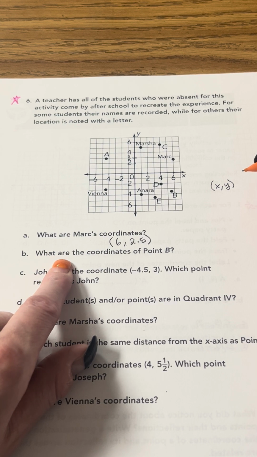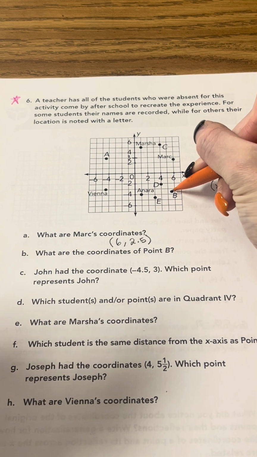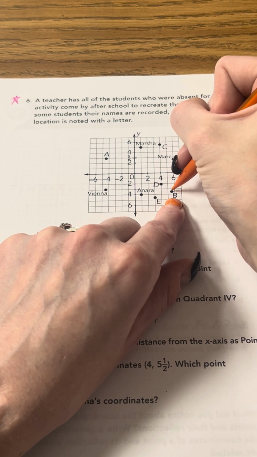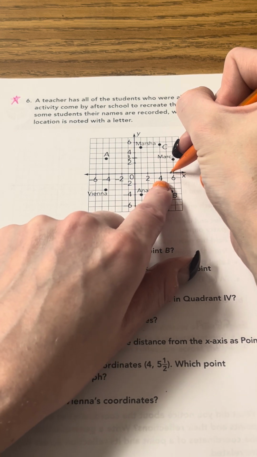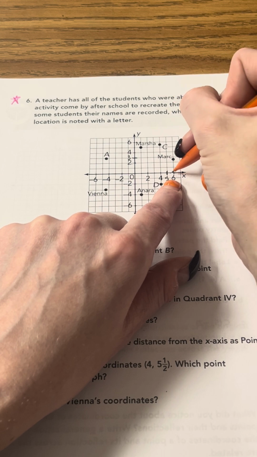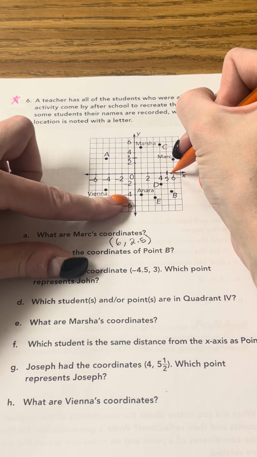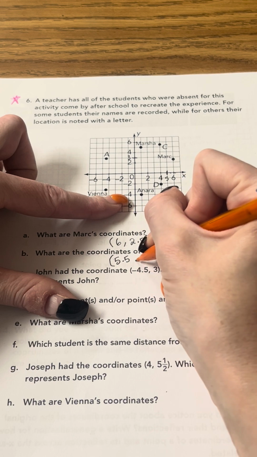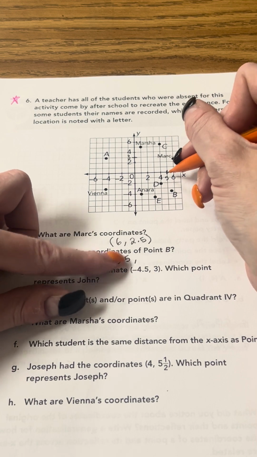6B, what are the coordinates of point B? So we got to find point B. Point B is right here. Remember, it's always x, y, x, y. So we're going to go over here where B is, and we're going to see where it would land on the x-axis. That's going to be a number between 5, because this would be 5 here, and 6. So halfway between 5 and 6, we're going to do the same thing we did for Mark. It's going to be 5.5. 0.5 is the decimal form of 1/2. So if it's halfway between, it's always going to be 0.5 or 1/2.